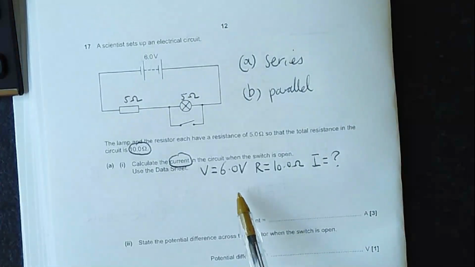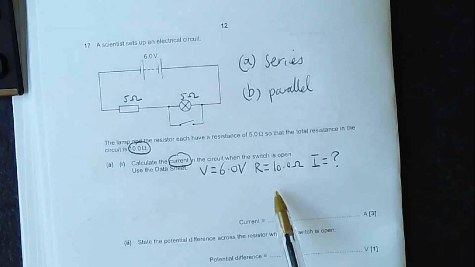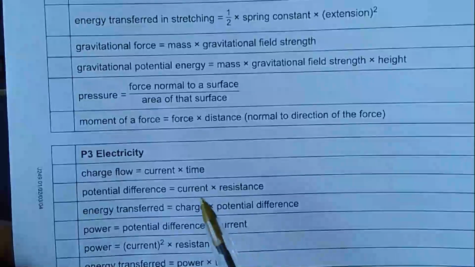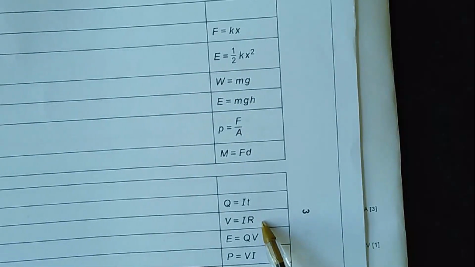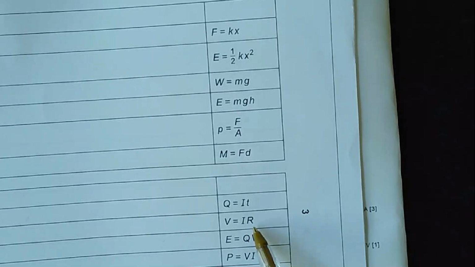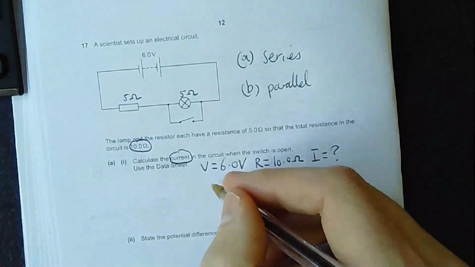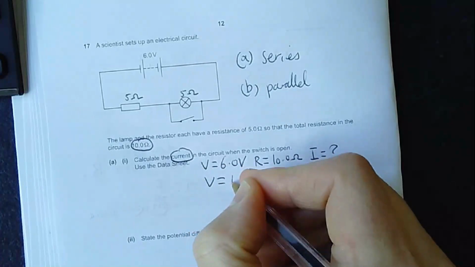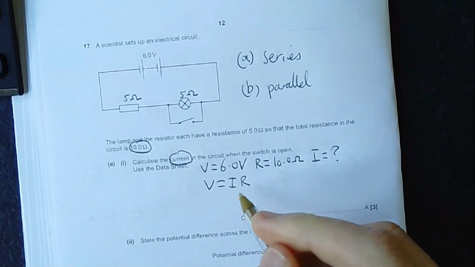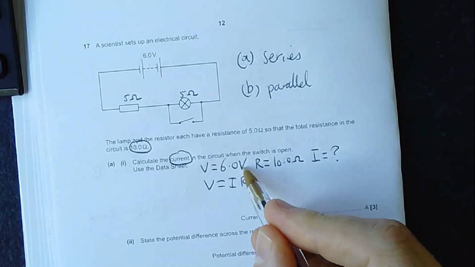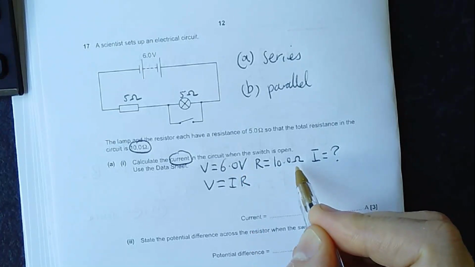The next thing is to select the correct equation from the formula sheet. So I'm going to go to the electricity topic, and I want an equation with V, R and I in. You can see that is this one here, V equals I times R, potential difference equals current times resistance. So I'm going to write that underneath, V equals I times R. Before I put in the values I know, I'm going to double check my units. We're in volts, not millivolts or kilovolts, so I'm happy with that. And I'm happy with ohms as well. So my units are fine.